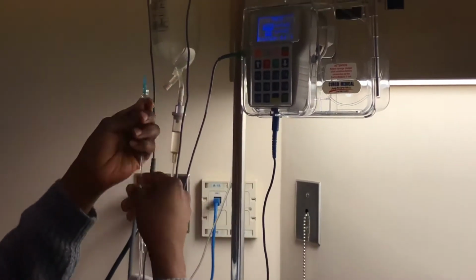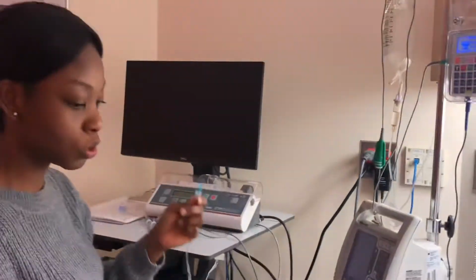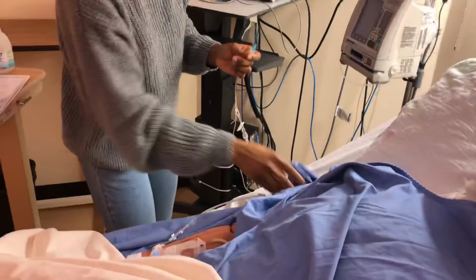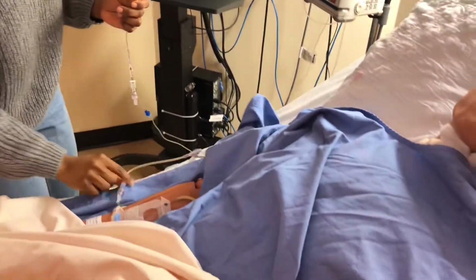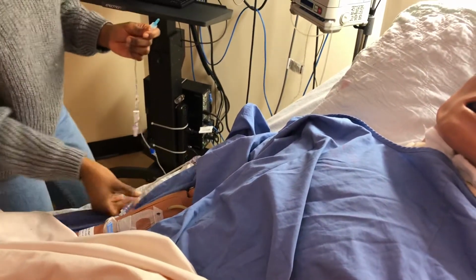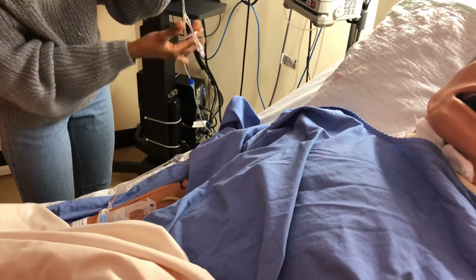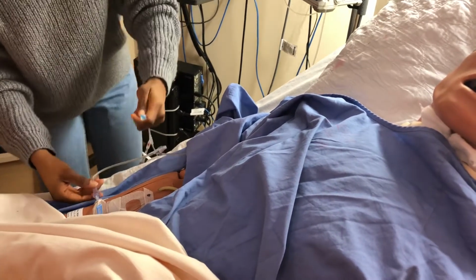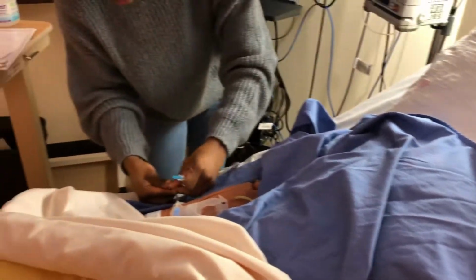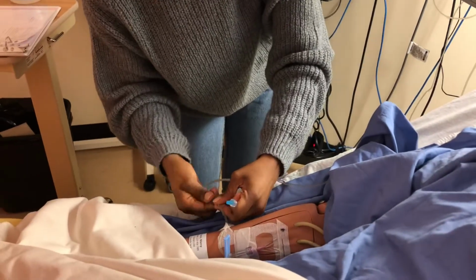So next, now I have primed, so I will go ahead and attach to the patient. So I already clamped this. So I'm going to take this out.